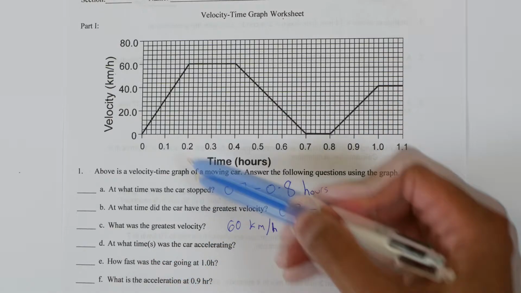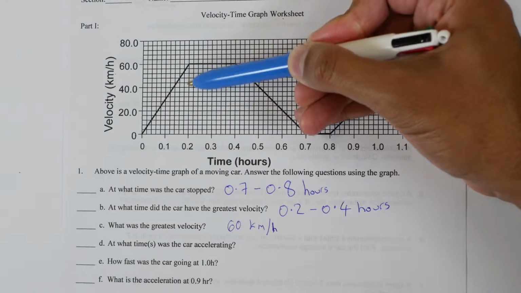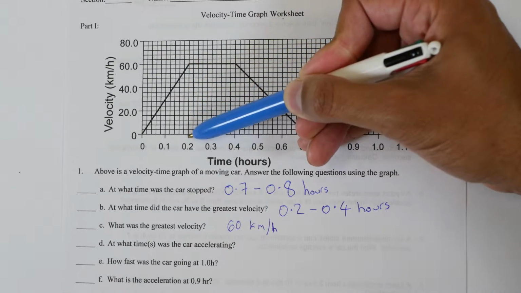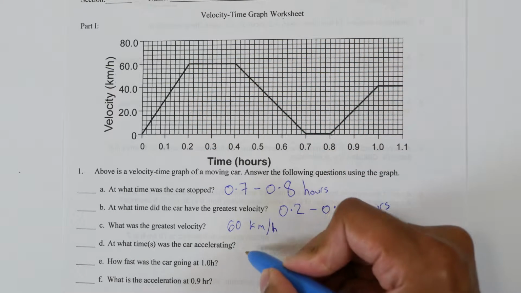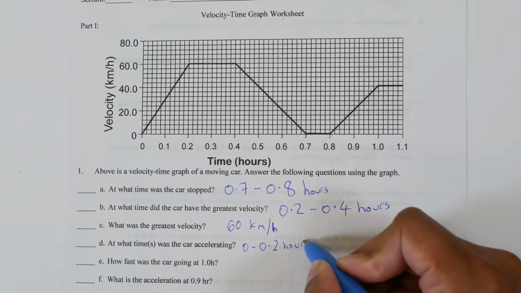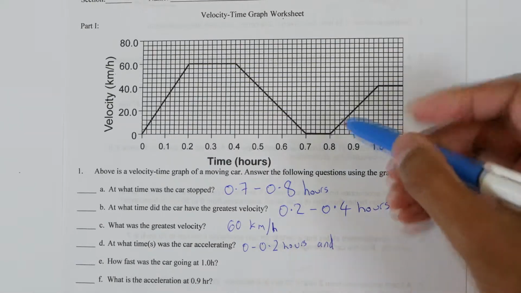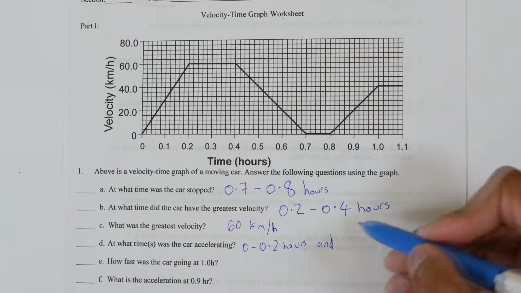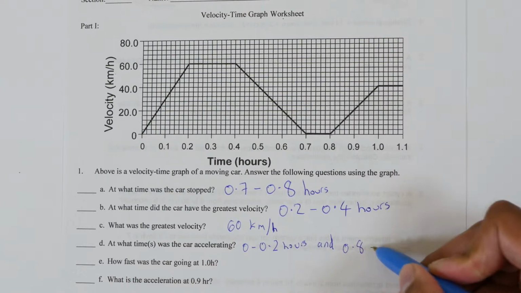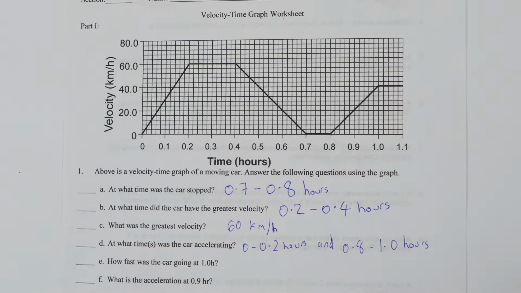So it's saying what time, so it goes from 0 to, now if you read it down here, you got 0.2. So 0 to 0.2 hours. And also, you got from 0.8 to 1.0 hours. Nice and easy.